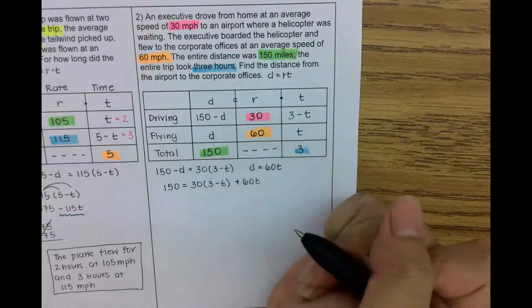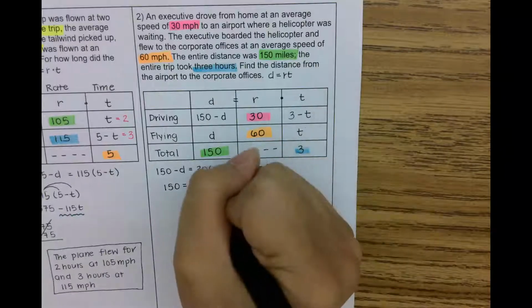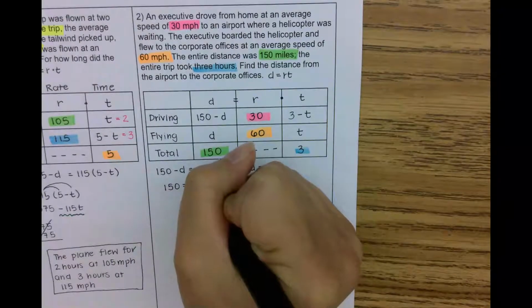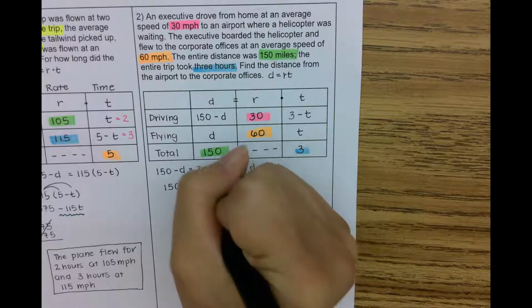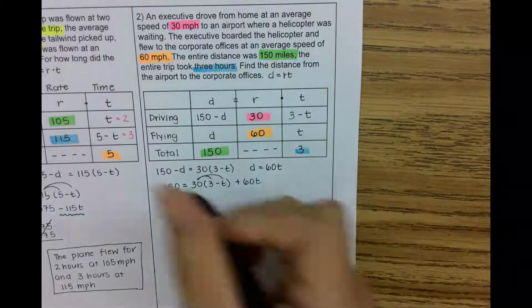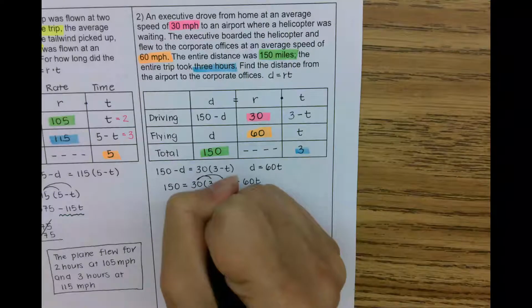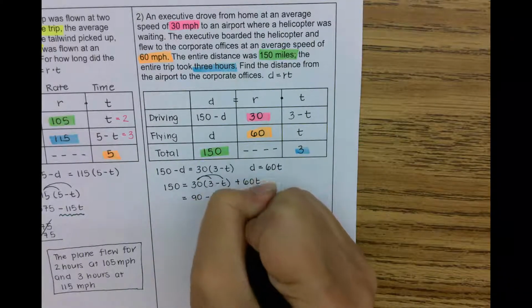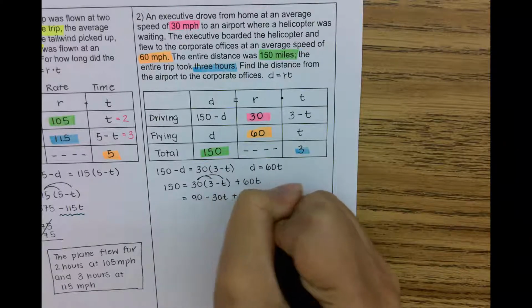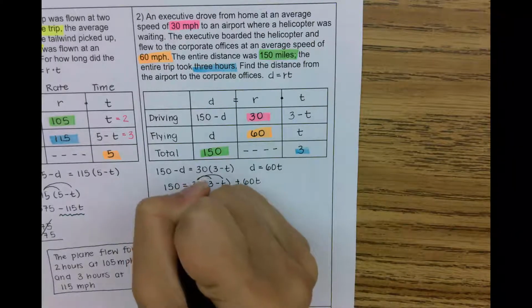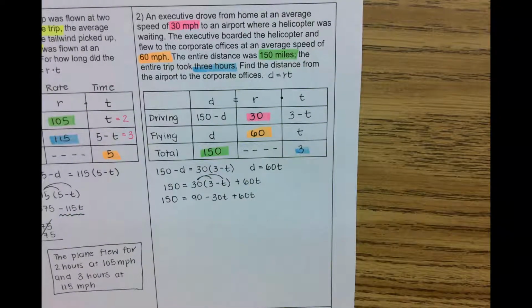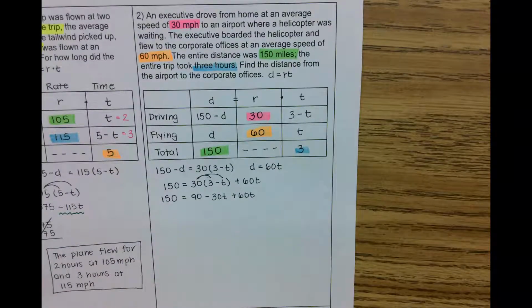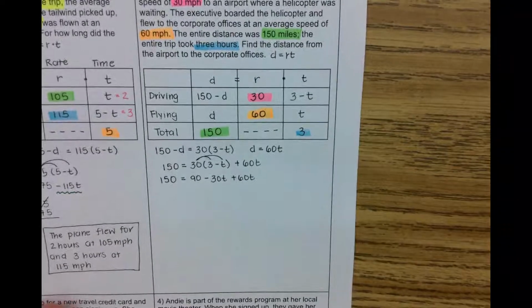So the first thing to do to solve an equation, we are going to distribute and combine like terms. Okay, so distribute. Okay, 30 times 3 is 90. 30 times negative t is negative 30t. Okay, everything else I don't touch, I drop down. Then we combine like terms. Okay, oftentimes I see that you guys forget that. After you distribute, you always combine like terms before you move anything to any side.